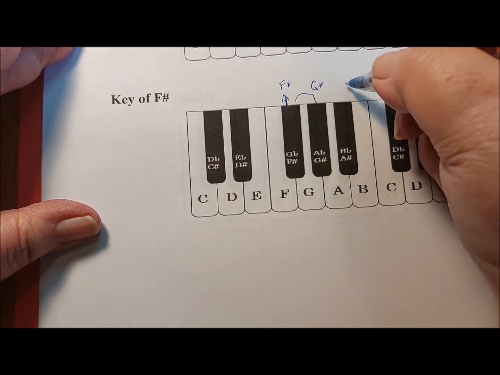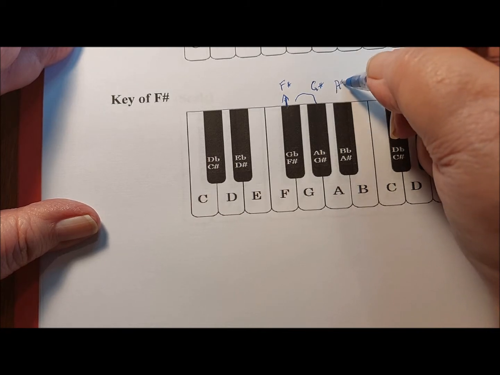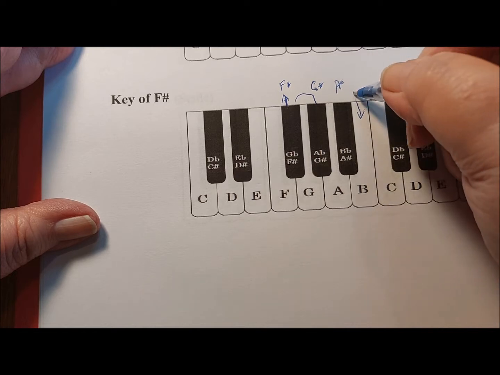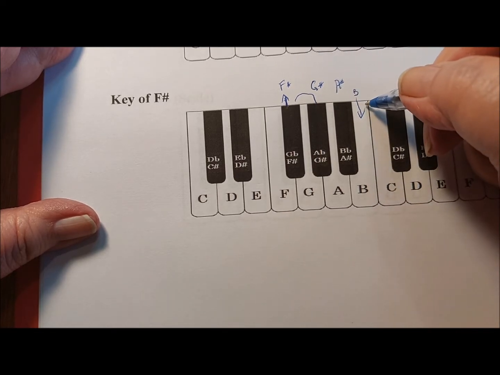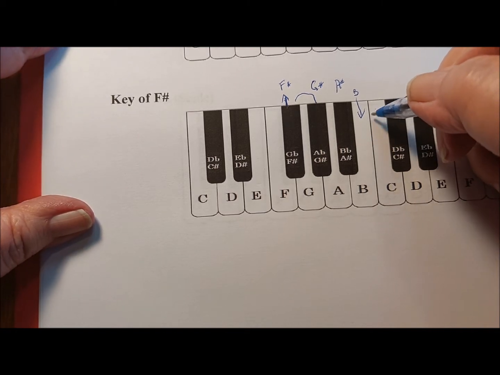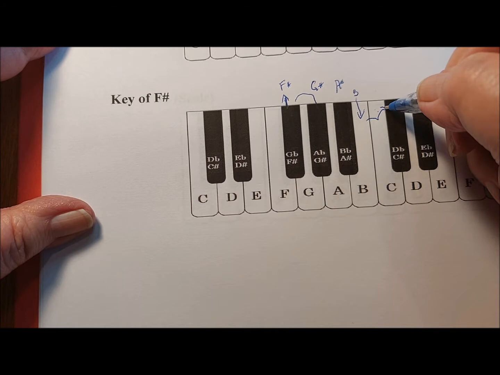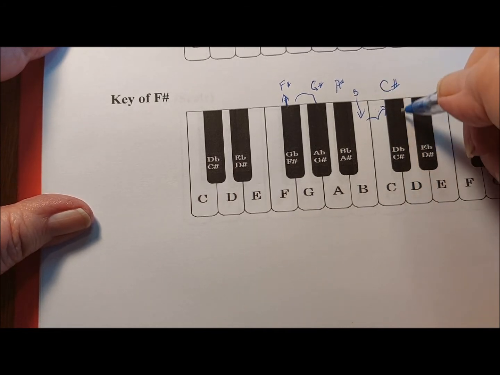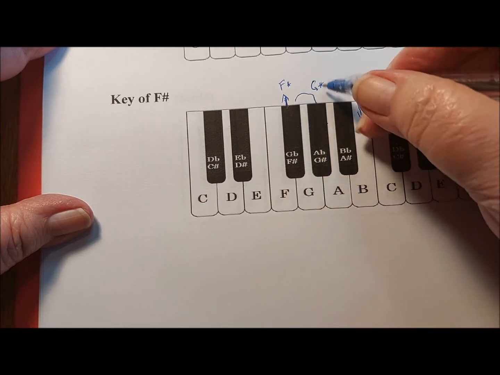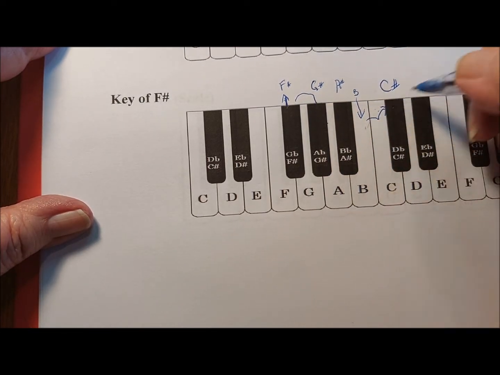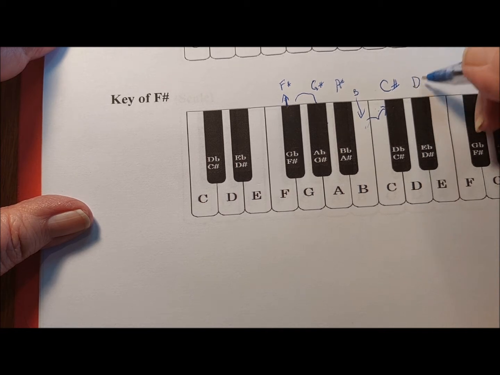Whole step, half step brings us to the B. Now we got to go whole step again, but remember between B and C it's always a half step, so we have to add another half to get to the C. Whole step, half step. Whole step, whole step.